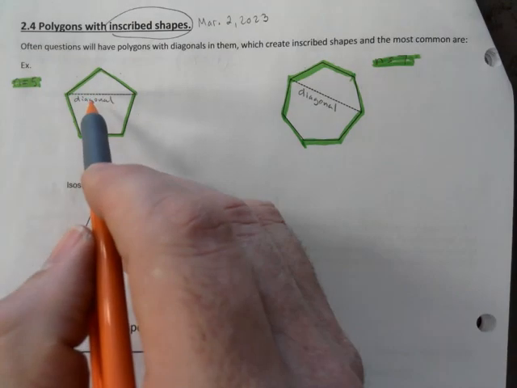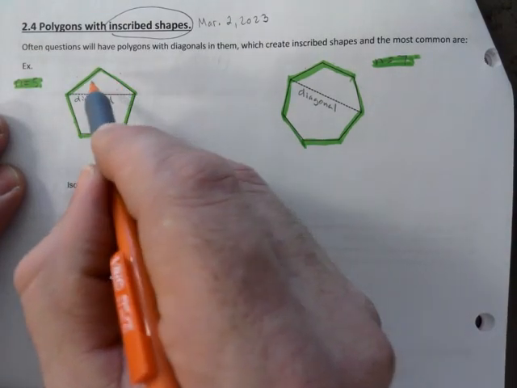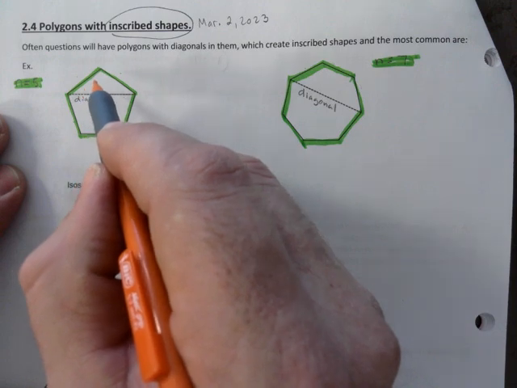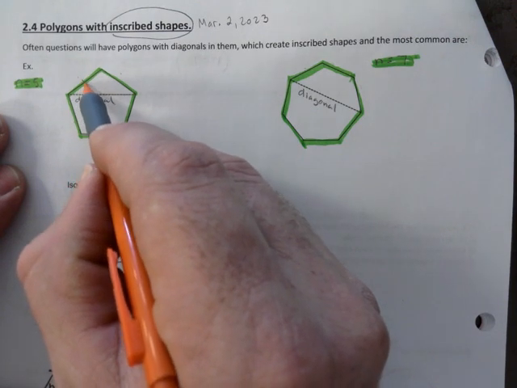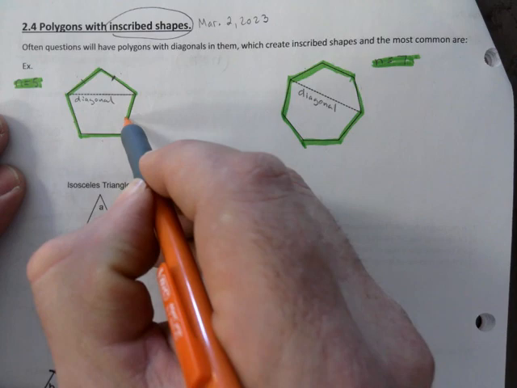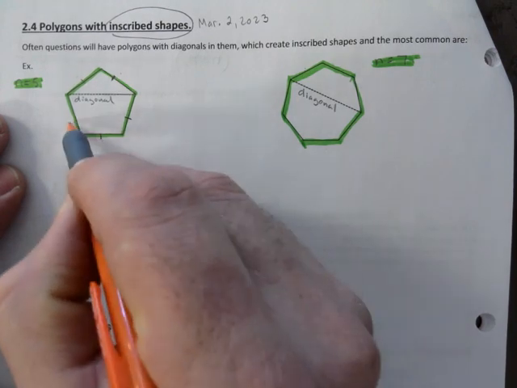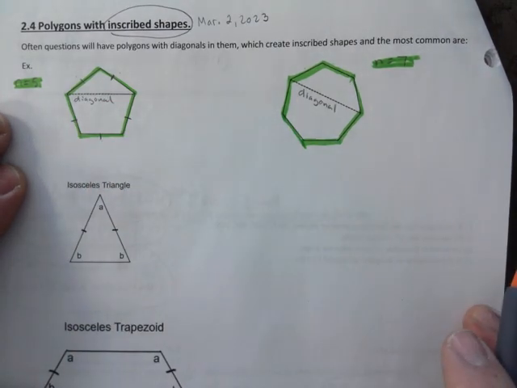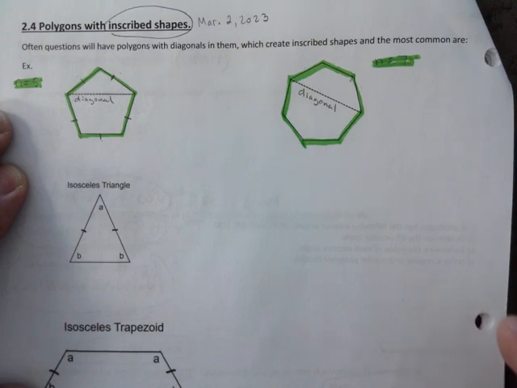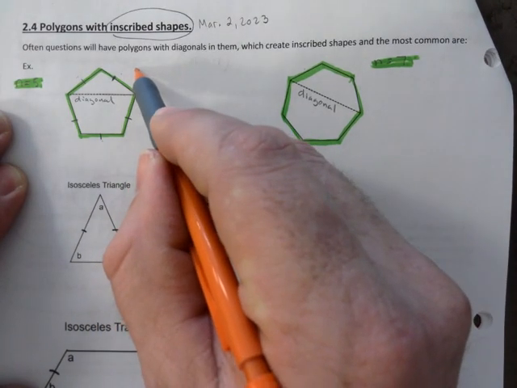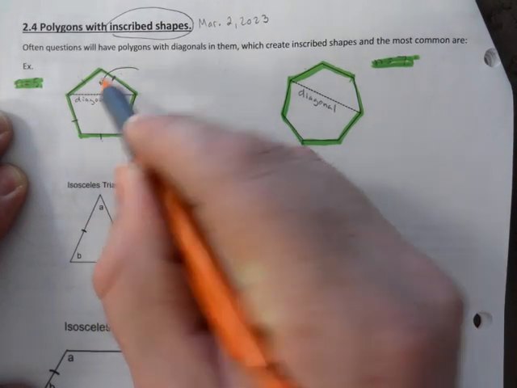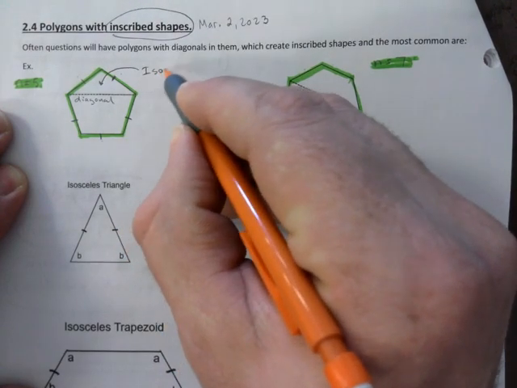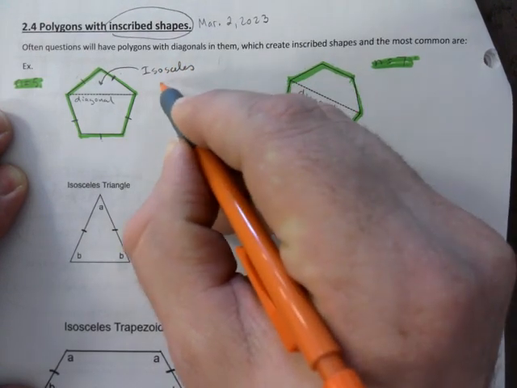This diagonal here formed, first and foremost, we should make sure the assumption is this is a regular pentagon, right? It doesn't work if it's not a regular pentagon. And so this shape up here, it's an isosceles triangle, right?